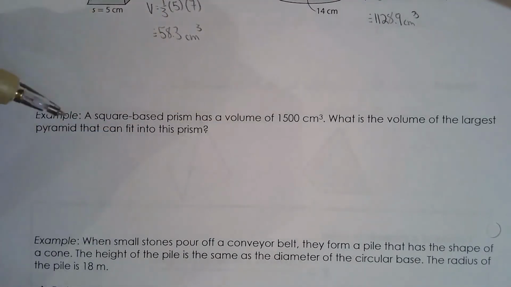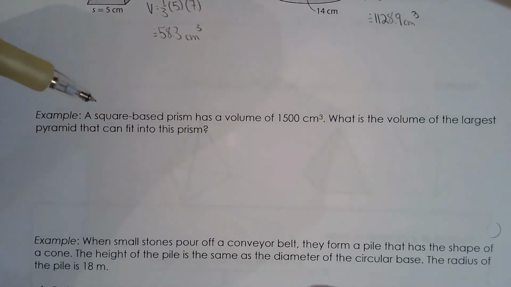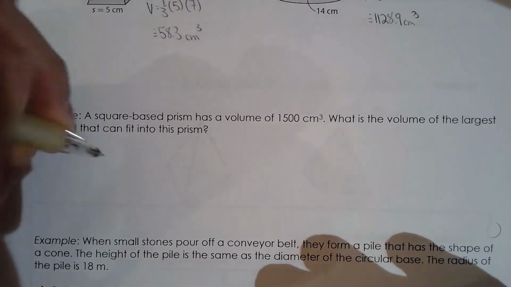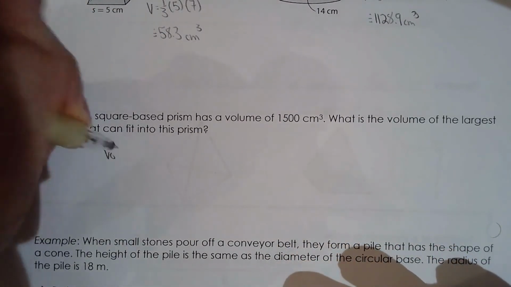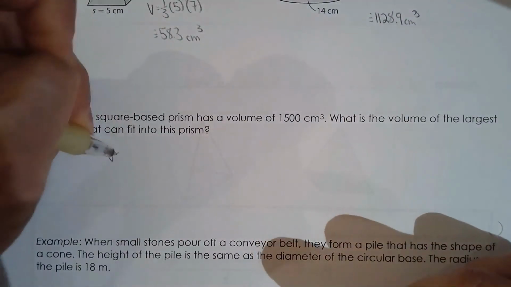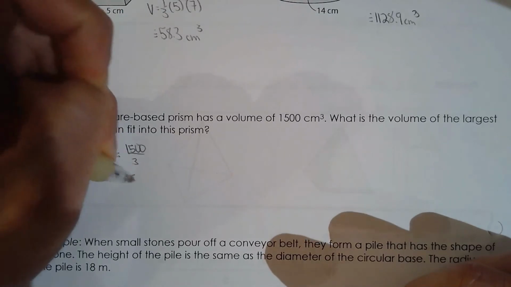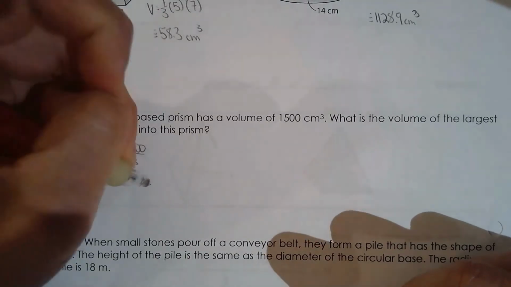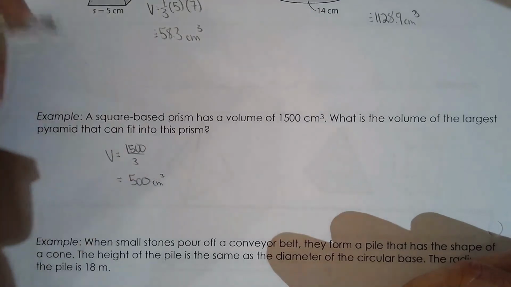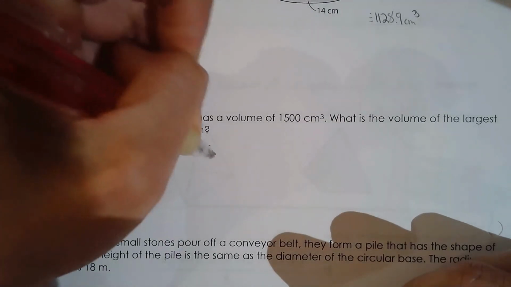The volume of the related pyramid is exactly 1/3 of the volume of that square base prism. So let's just do V is equal to 1500 divided by 3. That's 1/3. So it's 500 cubic centimeters.